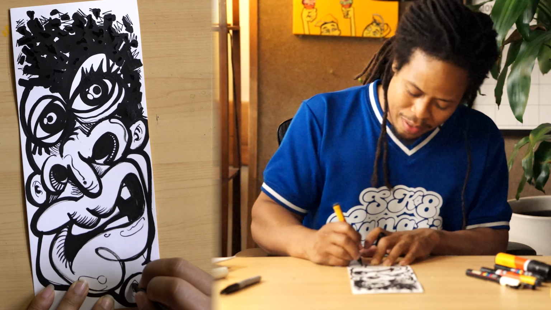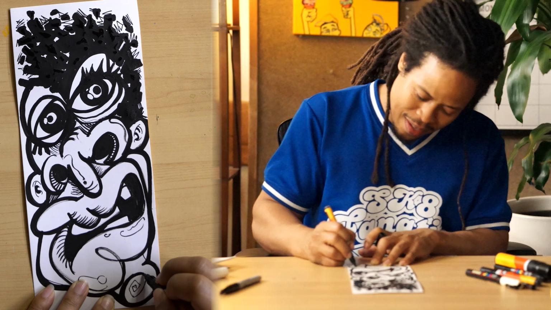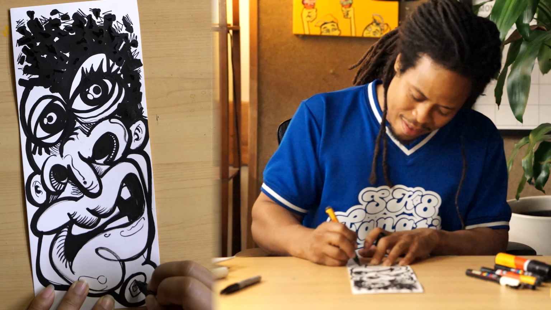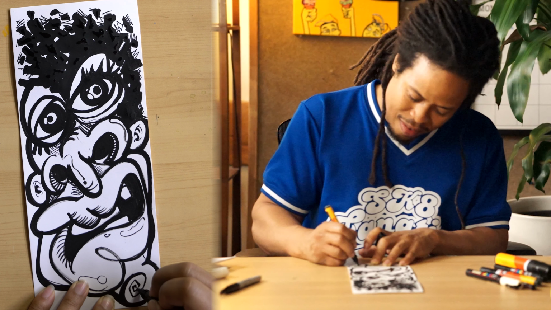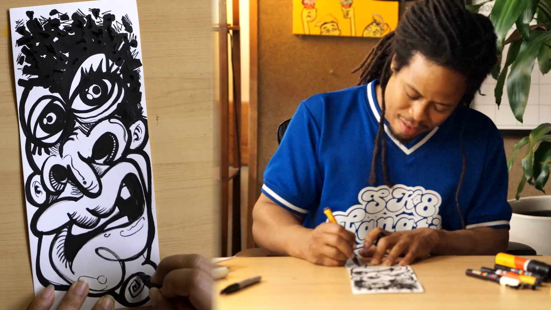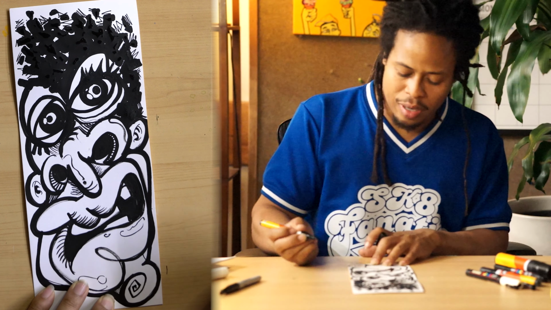And then we'll do a curly Q here for the chin. Ooh. A bit of cross hatching.